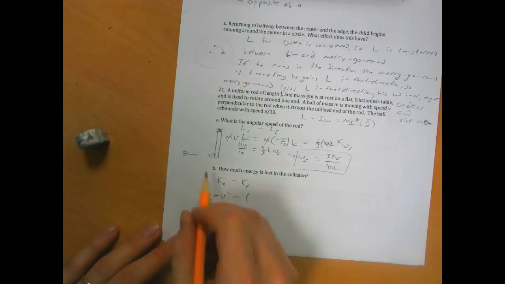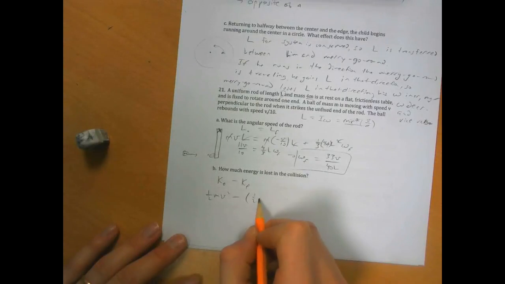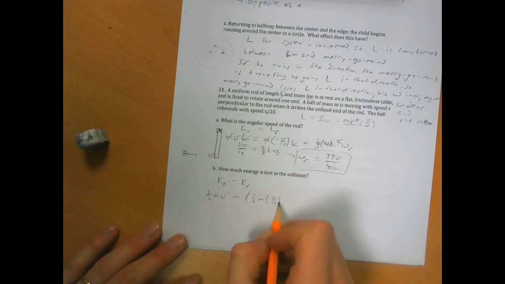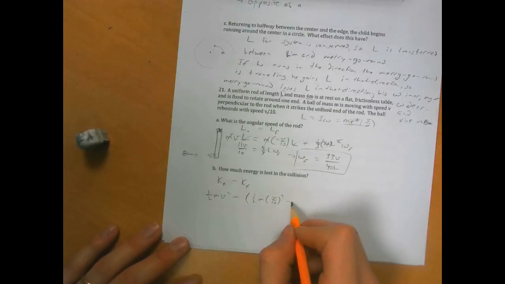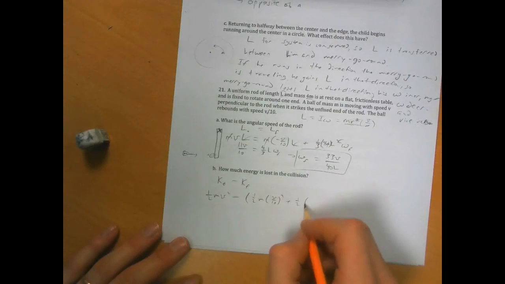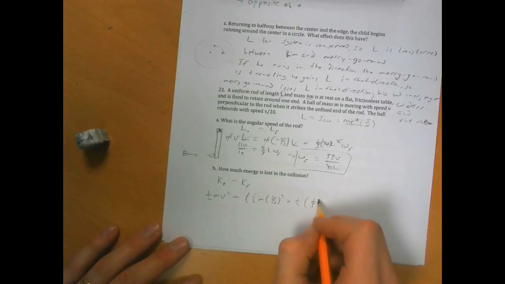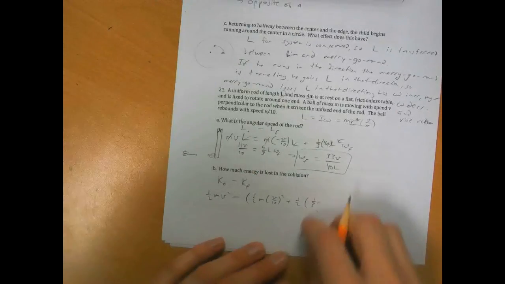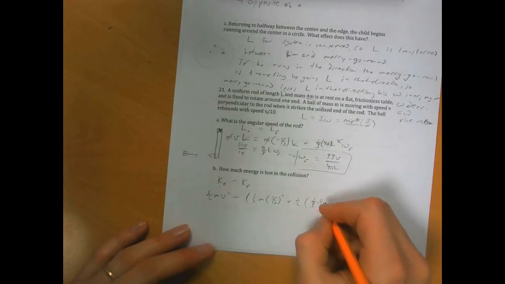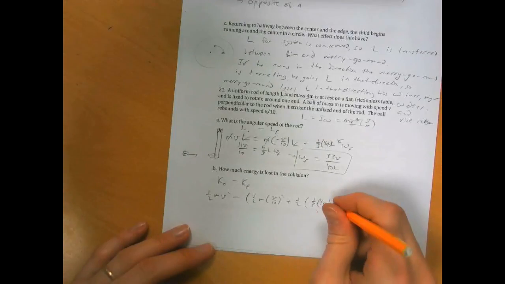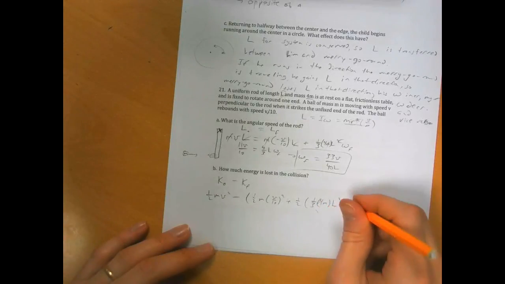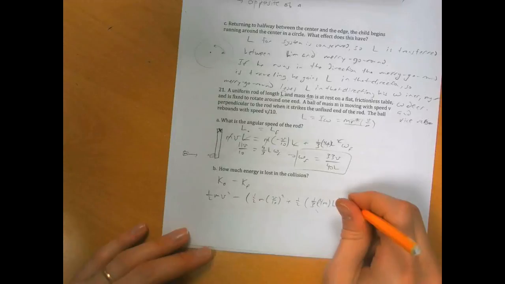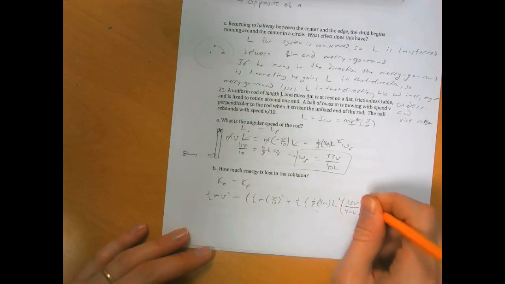Our final is 1/2 mv squared for the ball plus 1/2 I omega squared for the rod. And the rod has mass 4m. I is 1/3 m times L squared times omega squared. Whew.